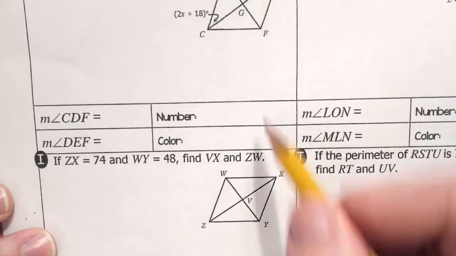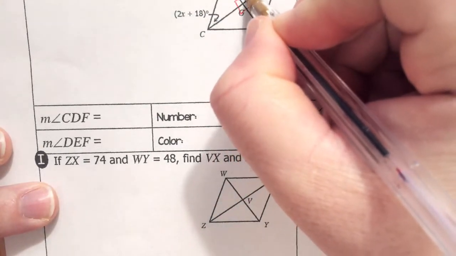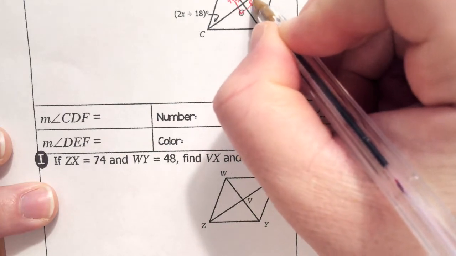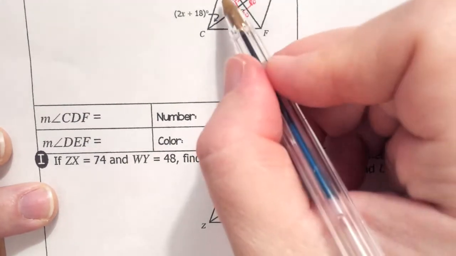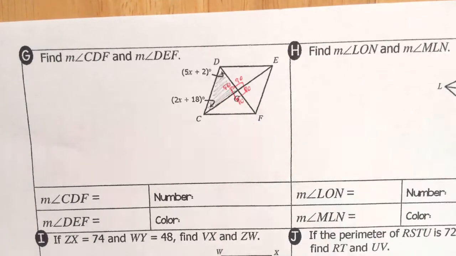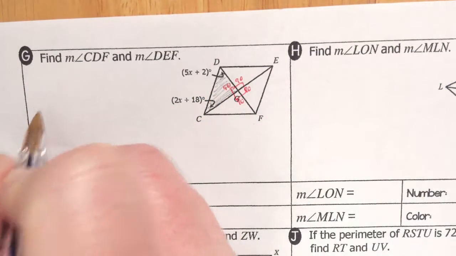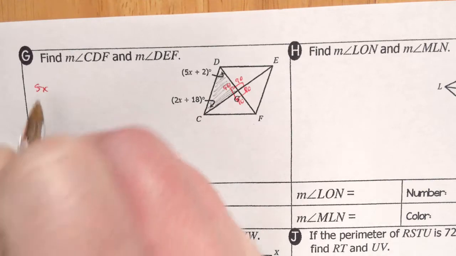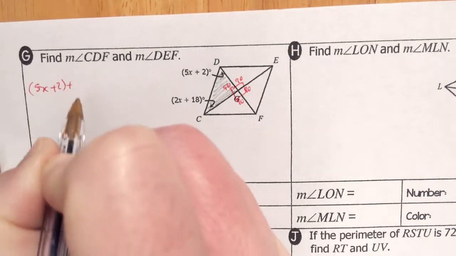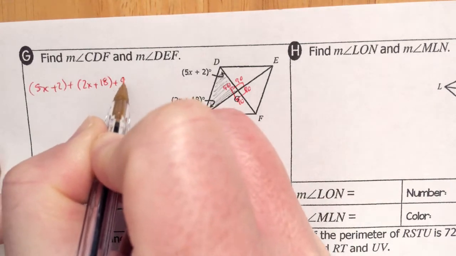All right, so keeping that in mind, I know for a fact that this right here is 90 degrees. Okay, and then we have this triangle right in here. So we know the three angles of a triangle add up to 180 degrees. So let's go ahead and do that. So these three angles add up to 180. So 5x plus 2 plus 2x plus 18 plus 90.